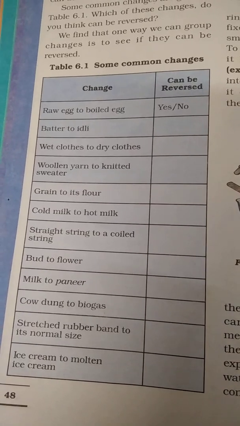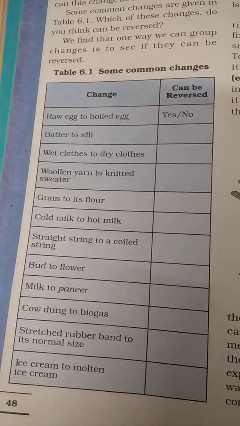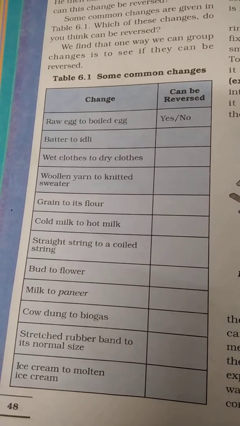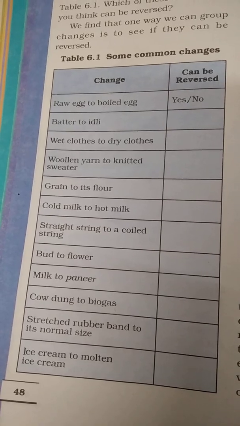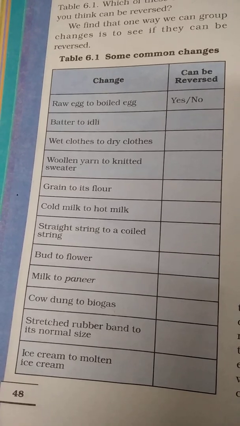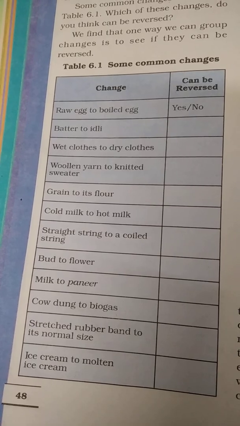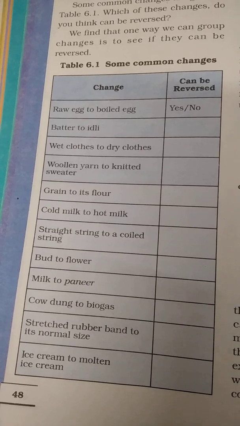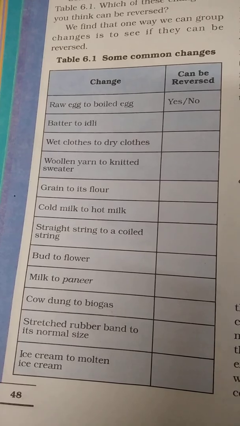Raw egg to boiled egg: if the raw egg is boiled, we can't get the raw egg again. In the same way, batter to idli: once the batter is made into idli, we eat the idli, but we can't get the batter again. Like that, go through the changes given in your book and fill it in correctly.